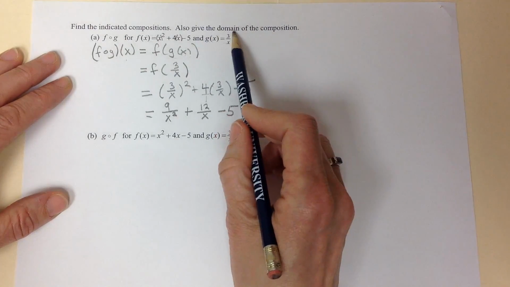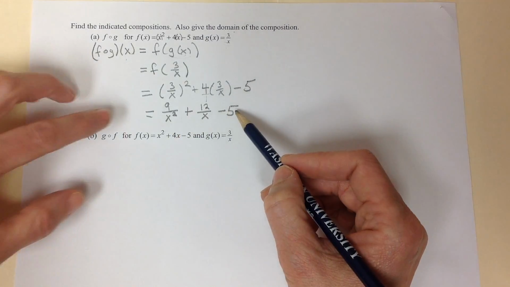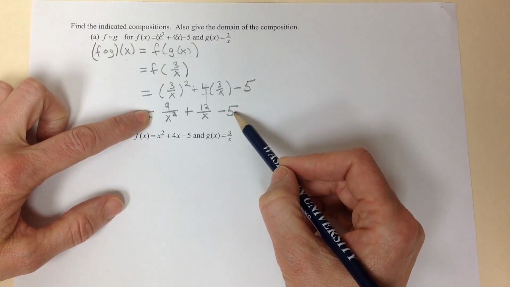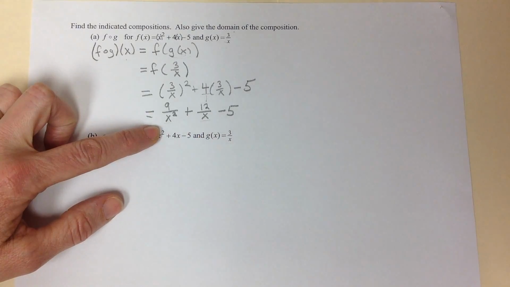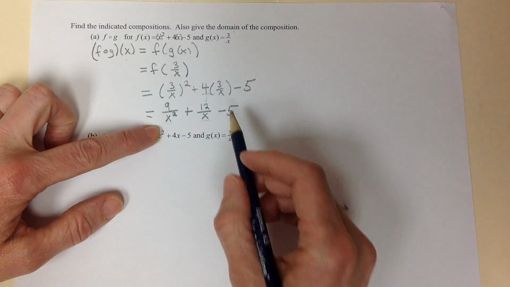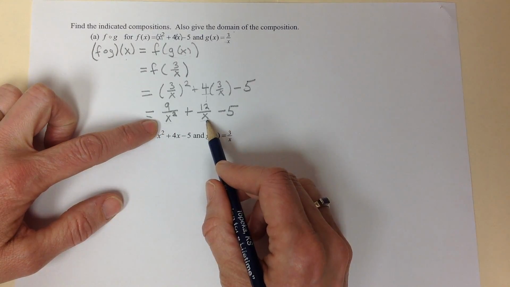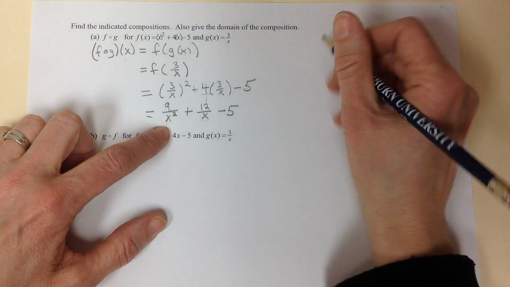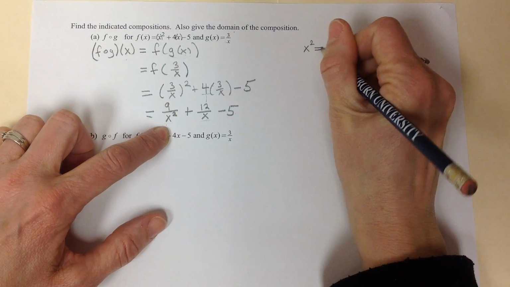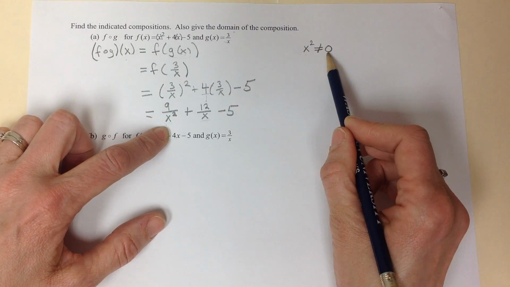Now, we've also been asked to give the domain of this composition. With domain, there are two things to look for: variables in a denominator or variables under an even root. And here we definitely have variables in a denominator. So the way to find the domain when we have variables in the denominator is we take the denominator, or in this case maybe we need to think denominators, and set them not equal to 0. Now if you watch what happens here, this denominator is x squared, and if I just start with this one, I need x squared to not be 0.